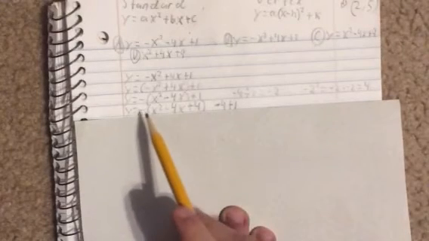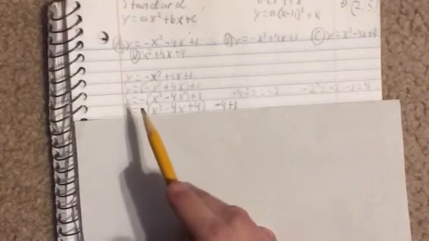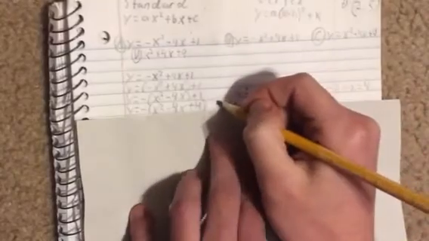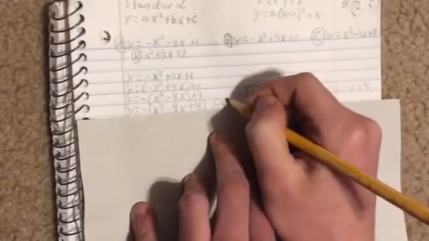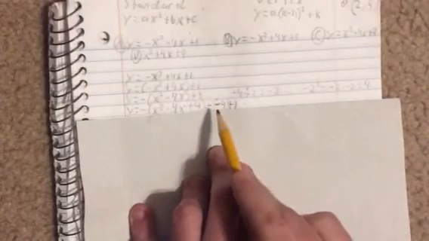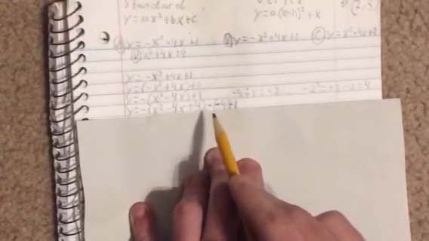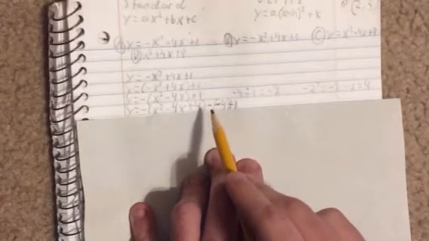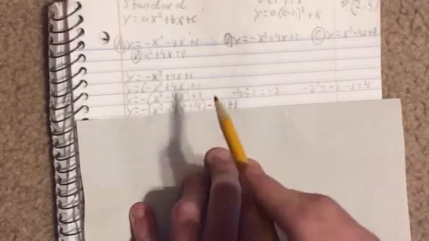But this right here, we need to keep in mind, because we are multiplying everything by a negative 1. Since this is a negative times a negative, this is a positive now. So a negative times a negative equals a positive.